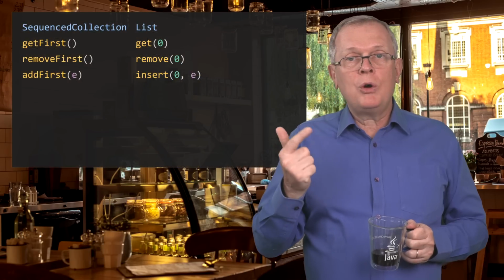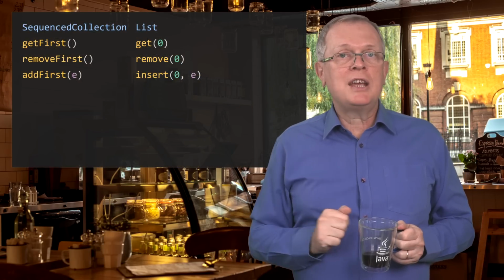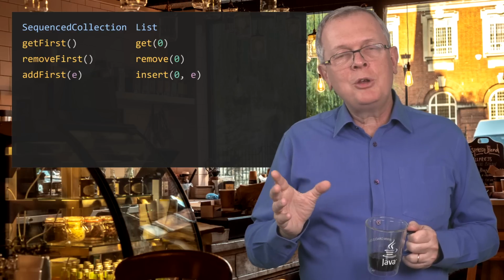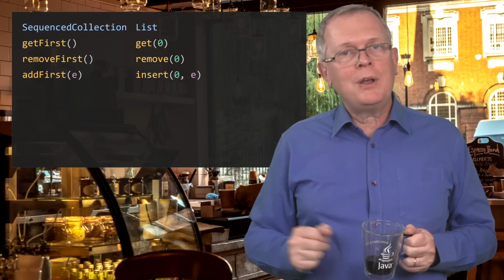How do these methods map to existing methods? Well, sometimes well, and sometimes not so well. If you consider the list interface, for instance, you can call get(0), remove(0), or add(0, object). So operating on the first element is okay, it works well.